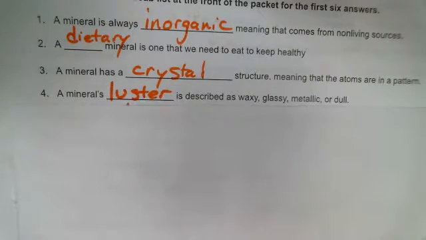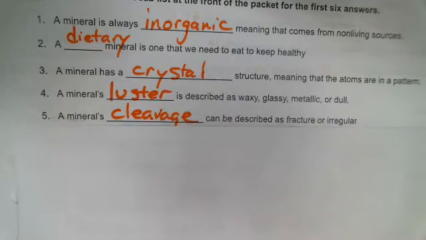Number 4. A mineral's luster is described as either being waxy or glassy, metallic or dull. There are others as well, like pearly. Vitreous is the fancy word for glassy. And there are others as well. Number 5. A mineral's cleavage can be described as fracture or irregular. It's how the mineral breaks, whether it breaks into flat surfaces or not.